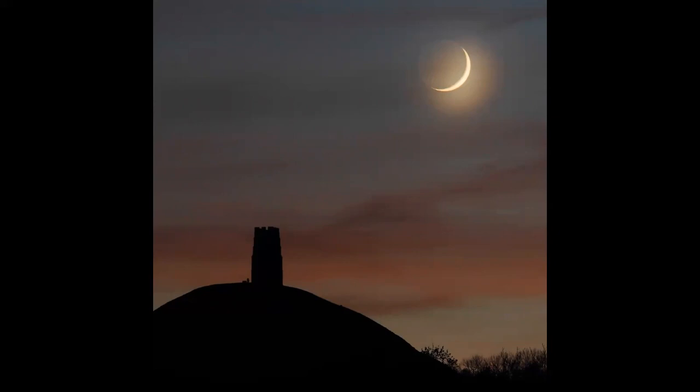And on the Tor, which is a big hill in Glastonbury, there's the remains of St. Michael's Church. This is St. Michael's Tower on Glastonbury Tor. St. Michael is always associated with the high places, and of course it's St. Michael who is associated with the war in heaven, mentioned in the book of Revelation.